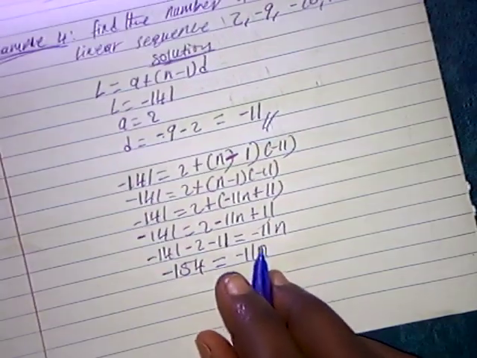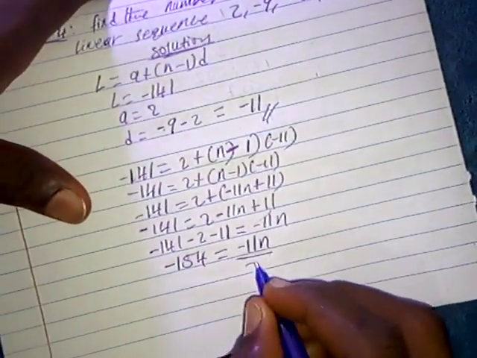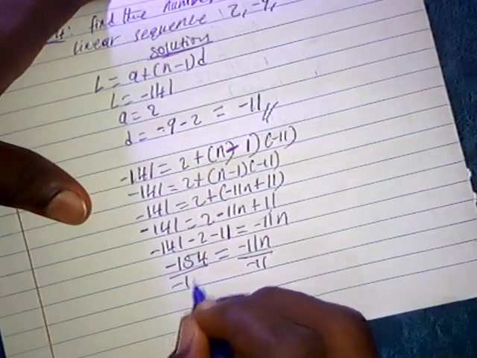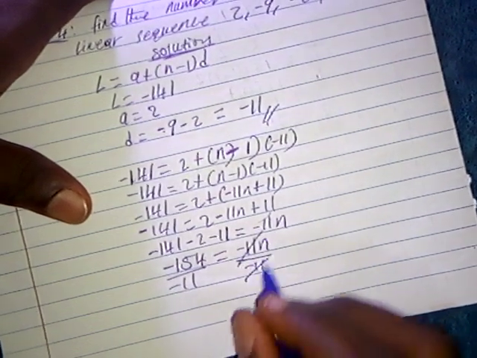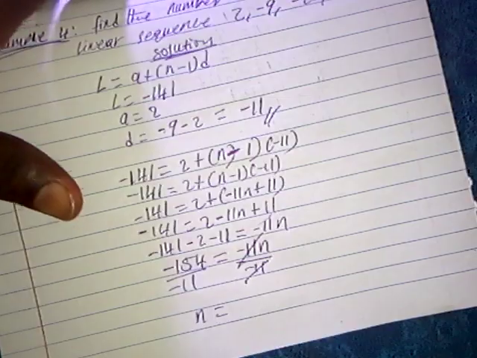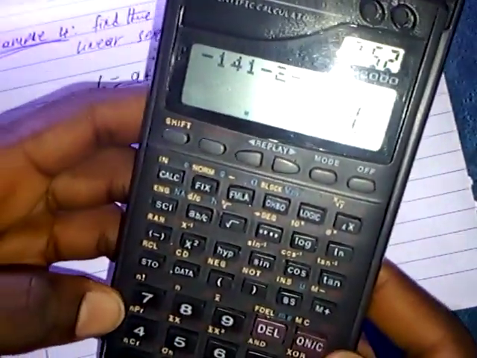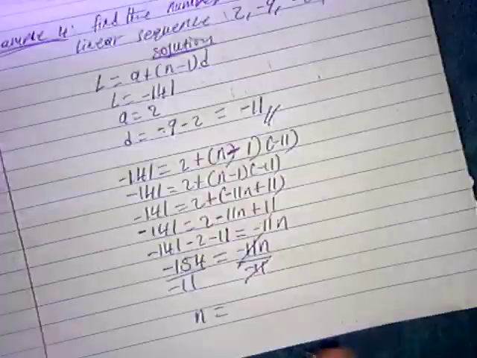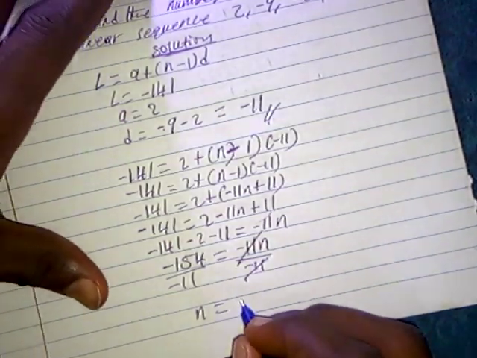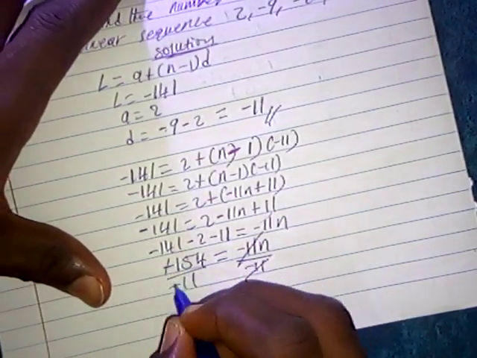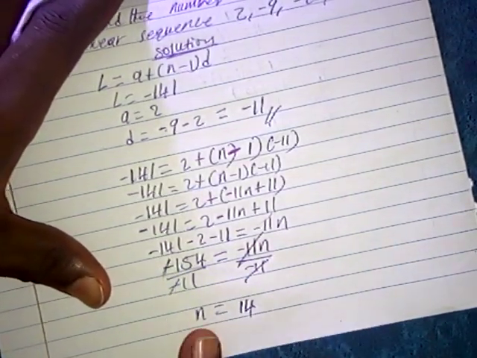Now we are about to find n. We divide both sides by minus 11. 11 goes into 11, and what is remaining here? n. n is equal to minus 154 divided by minus 11. We are going to have 14. Minus divided by minus leaves plus.